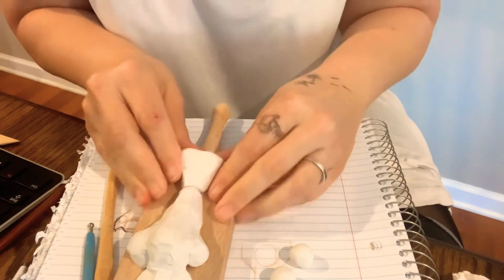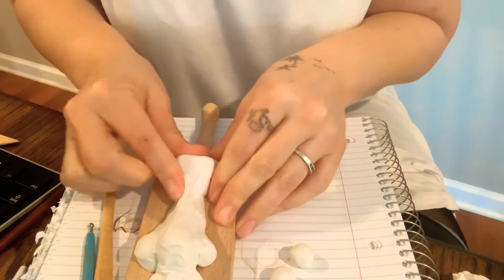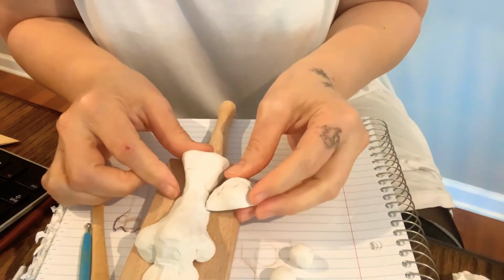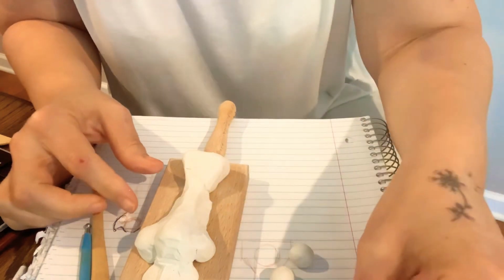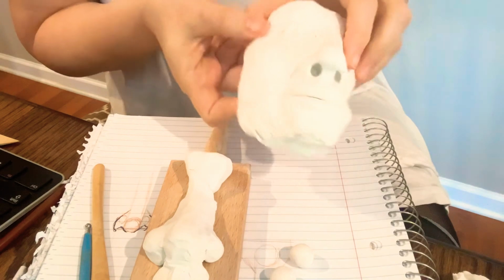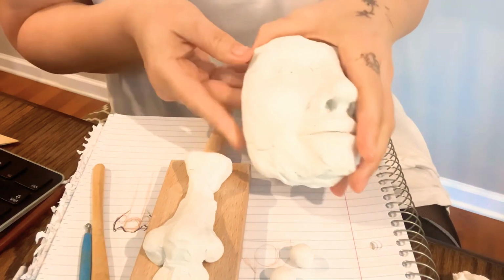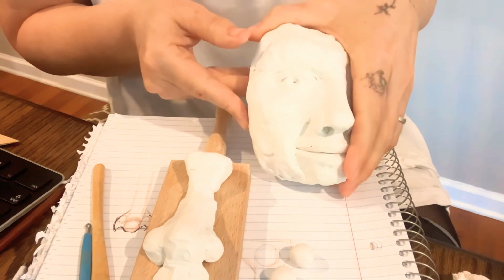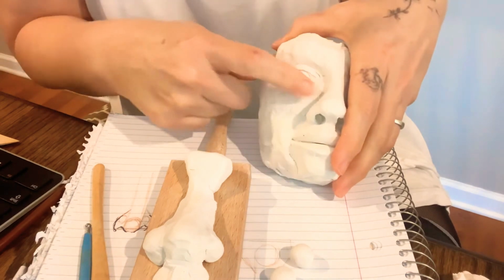And then this would be connected here, and our eyes would sit in on both sides. So I've built a sort of half face here, where you can see how this structure starts to get built in.